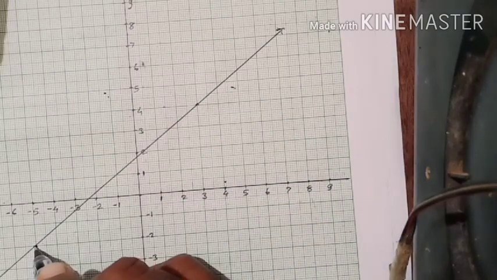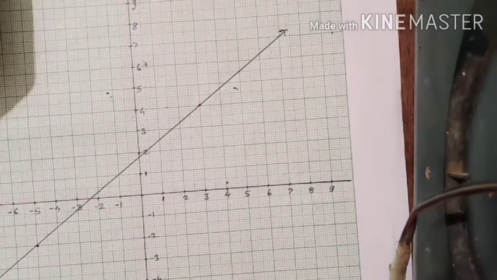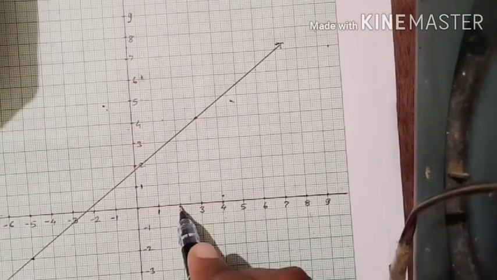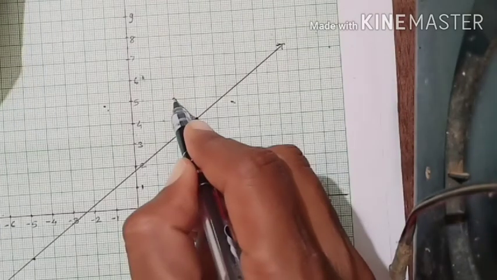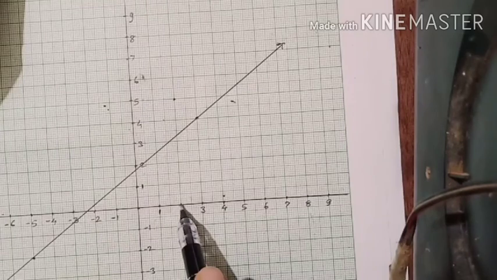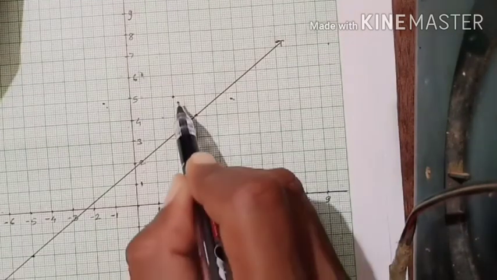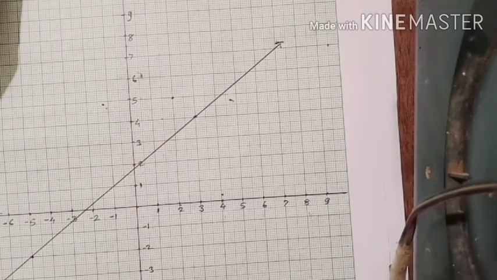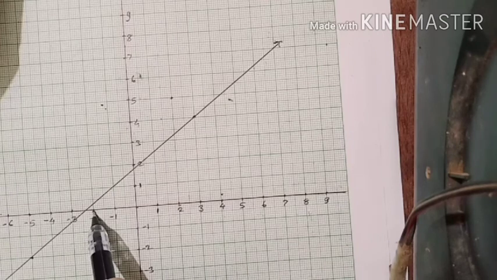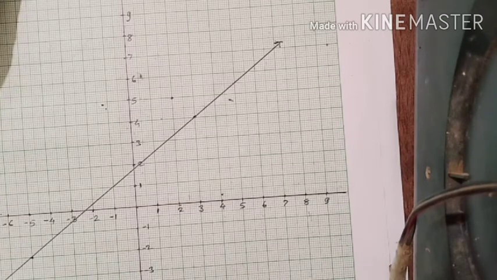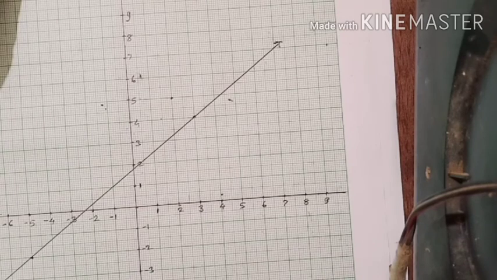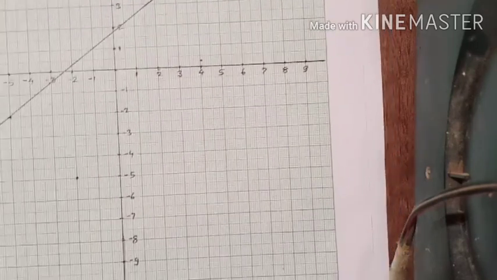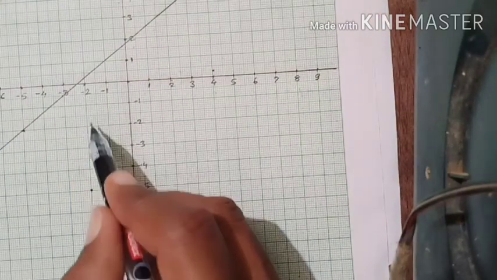Here also the coordinates of the points of the second line. The first is 2 comma 5. See here, here is 2, and 5 is here. It is 2 comma 5. Now the second point is minus 2 comma minus 5. See here, minus 2 here and minus 5. Where is minus 5? Here. It is minus 5. In this way, here, that is minus 2 comma minus 5.